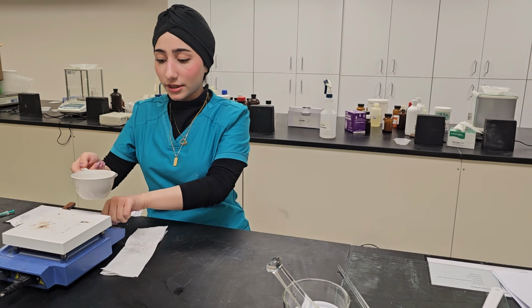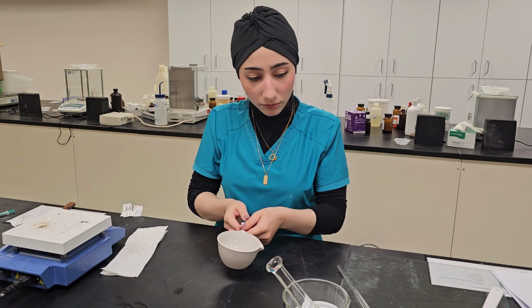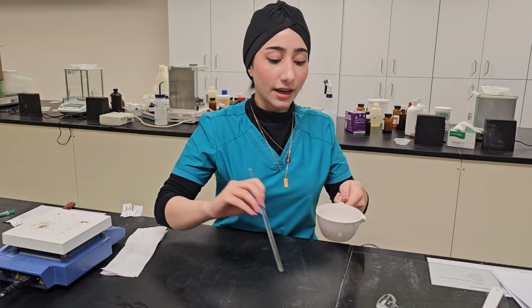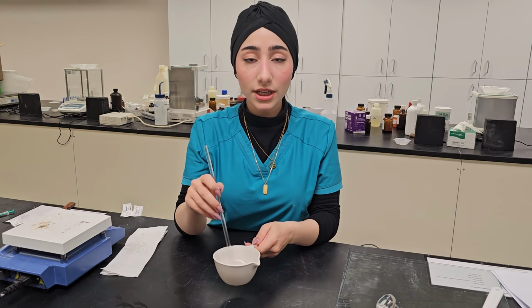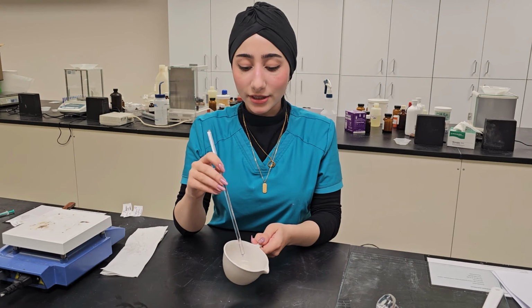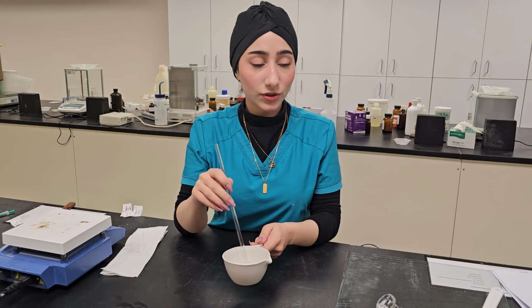So now this is completely melted. I am going to go ahead and continuously stir it with a glass rod very gently until it congeals.